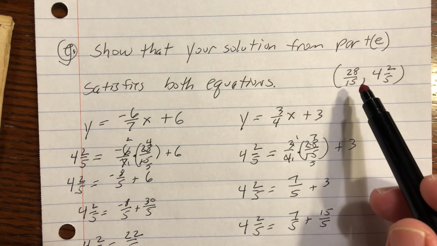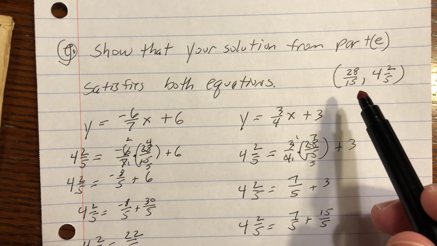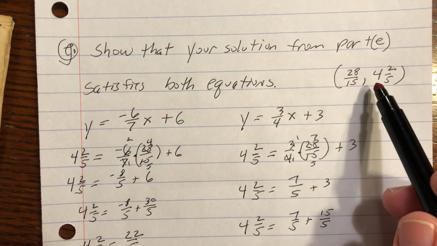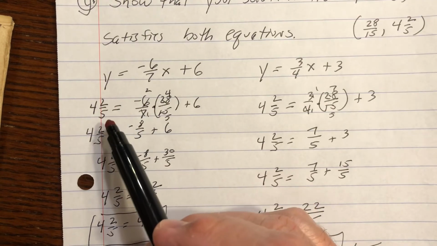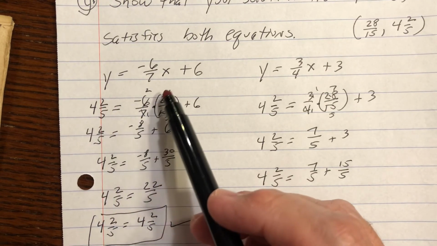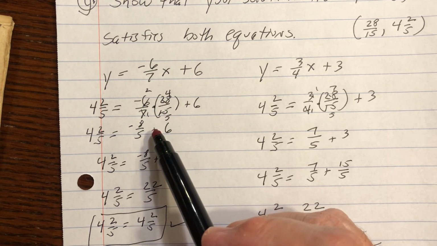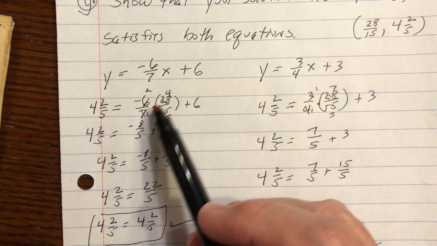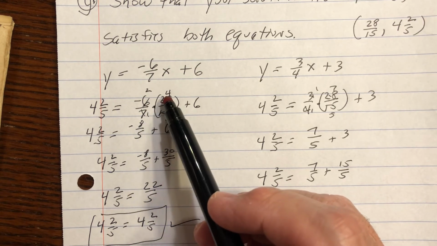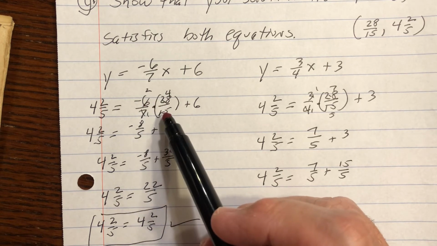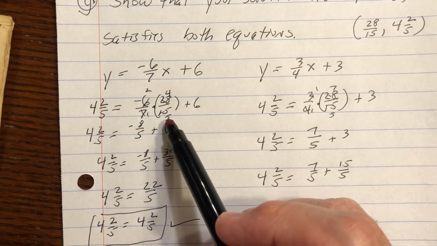So I've got to take this solution, 28 over 15, comma 4 2/5. I've got to sub that in for x and that in for y in both these equations. So here we go. On this first one, I replace the y with 4 2/5. I replace the x with 28 over 15. So on this right side, I'm going to simplify. And again, I have some common factors on the 7 and the 28. 7 divides into 7 once, into 28 4 times. Then for 6 and 15, I've got a common factor of 3. 3 goes into the 6 2 times and into the 15 5 times.